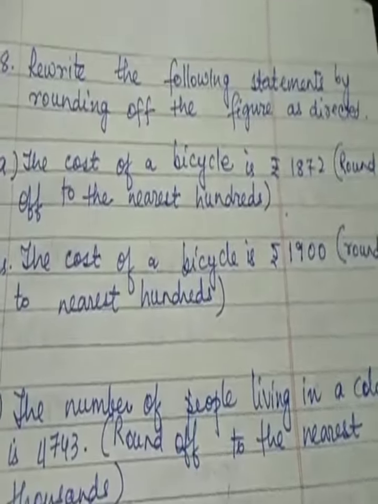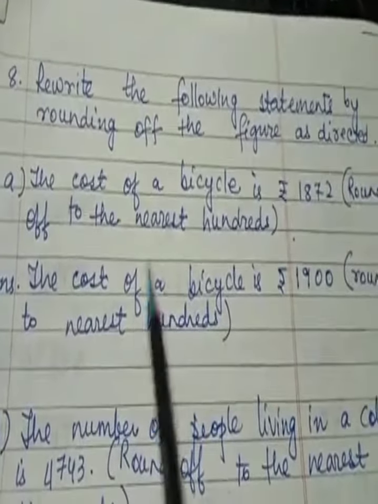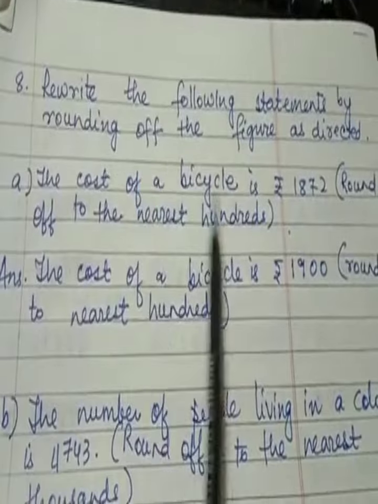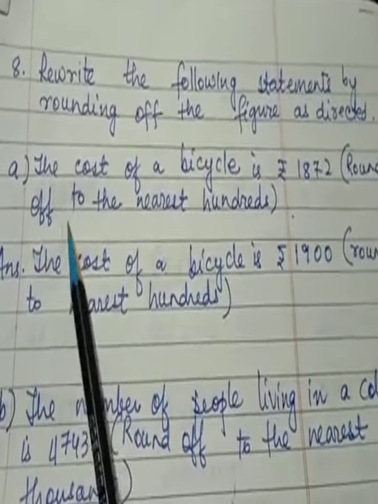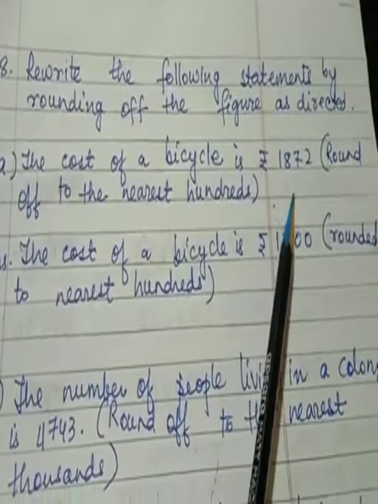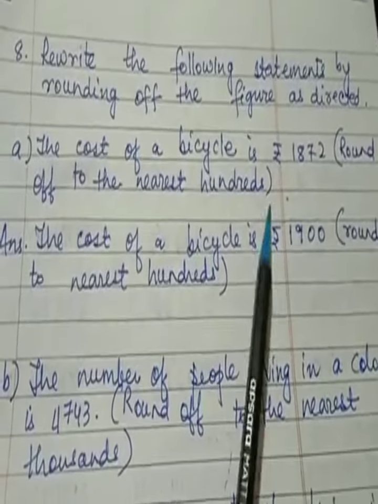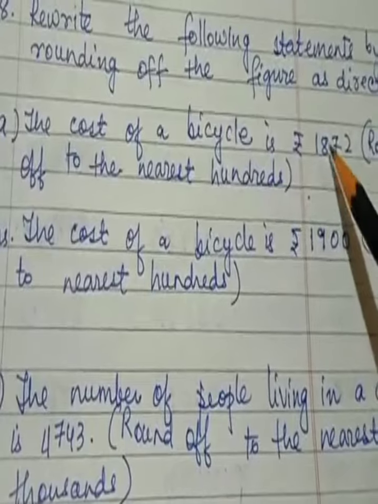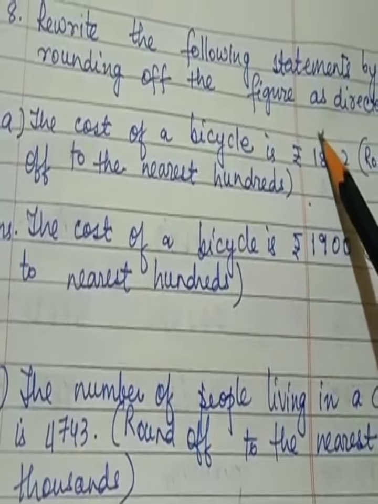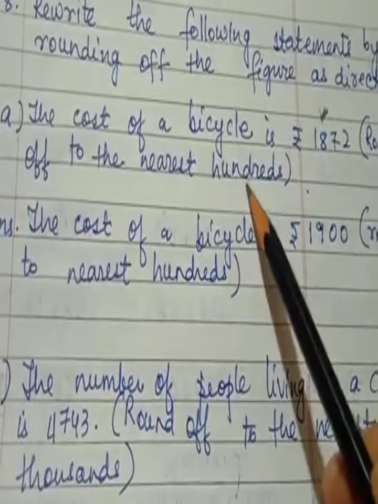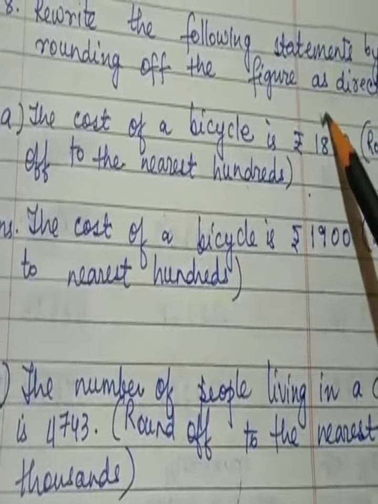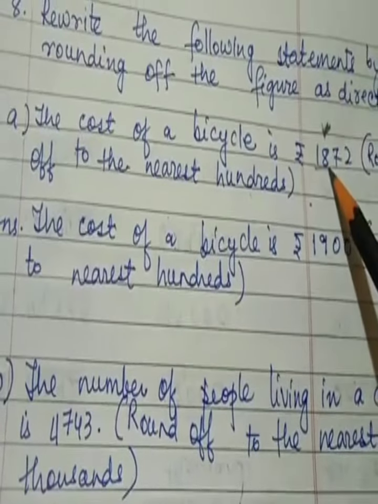Question number 8 is also very easy. You have to rewrite the following statements rounding off the figure as directed. The cost of a bicycle is 1,872 rupees. You have to round off to the nearest hundreds. Nearest hundreds को आपको round off करना है, मतलब यहाँ तक रहेगा. जिसको आपको राउंड करना है वहाँ तक शो करेगा, मतलब ये दोनों शो करेगा. This will show.